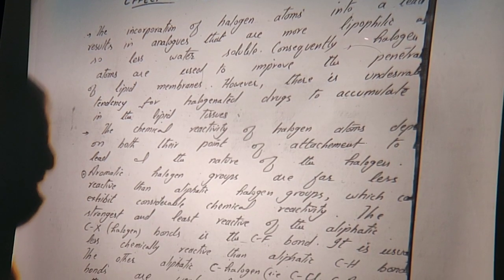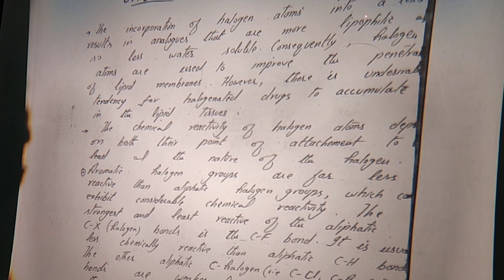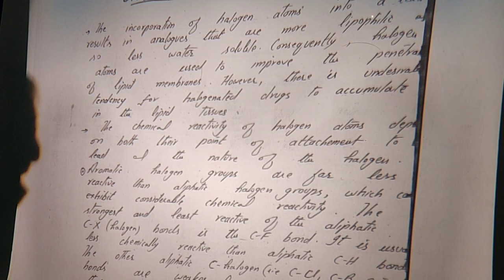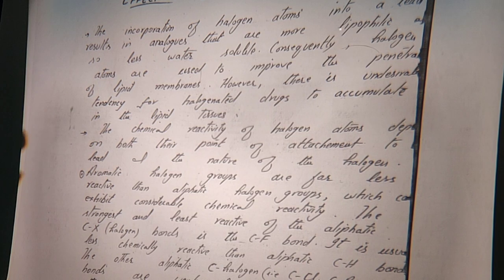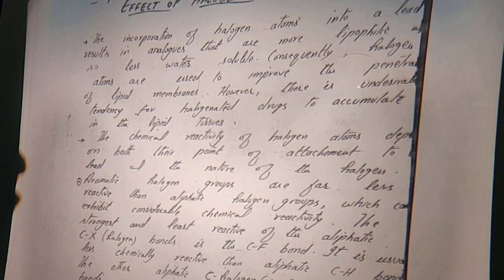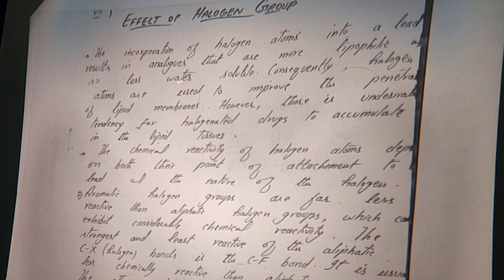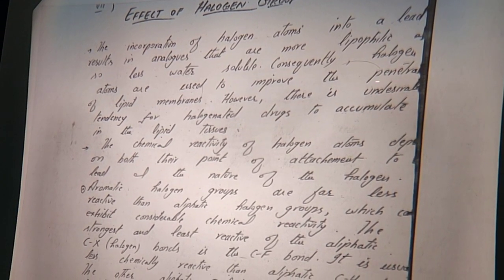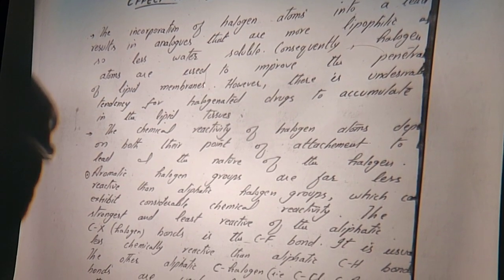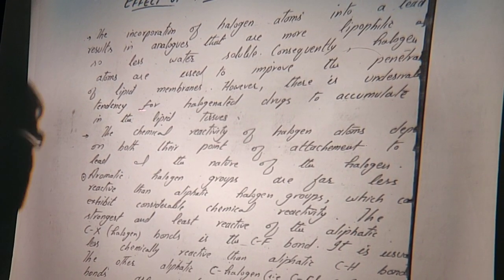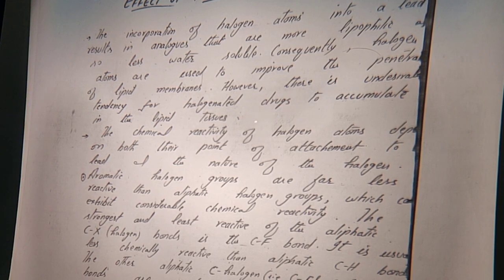This is the only element which is responsible for increasing the lipid solubility, and the drug can cross the membrane easily as compared to all the others which we have already discussed, that is alcoholic, acidic, carboxylic acid, sulfonic, phosphonic, nitro, amino, and so on, aldehyde and ketonic. It is only the halogen atom which is responsible for increasing the lipid solubility as compared to all others. So they are less water soluble, and consequently halogen atoms are used to improve the penetration of lipid membrane. However, it is irreversible in the lipid tissue.